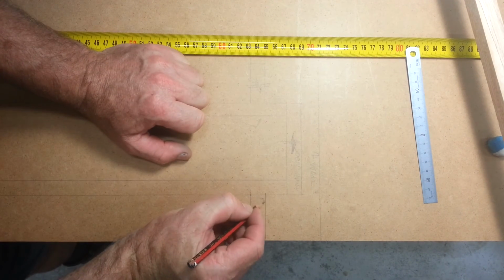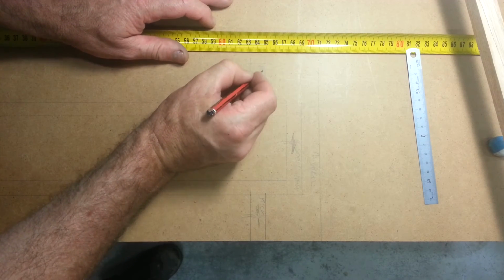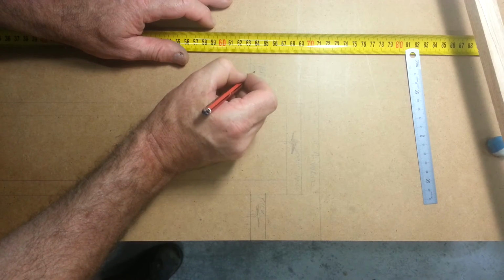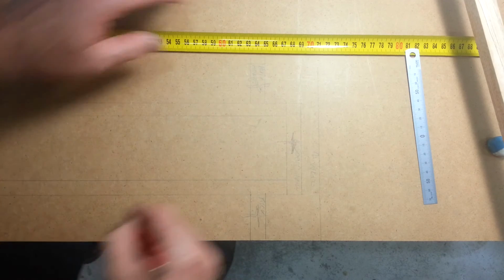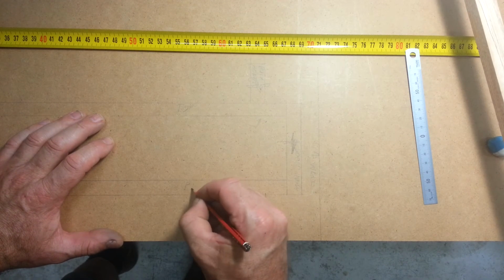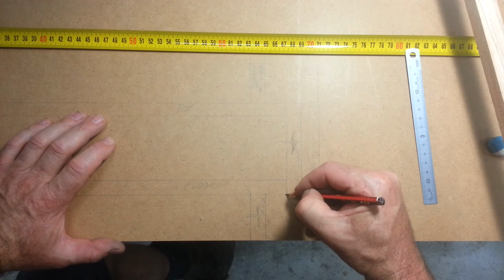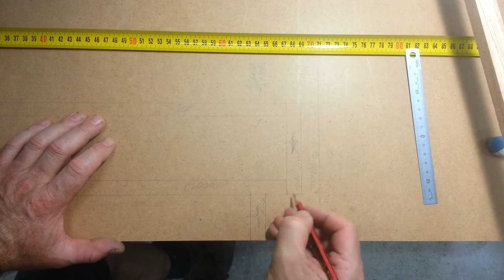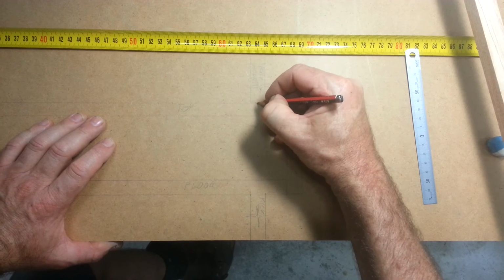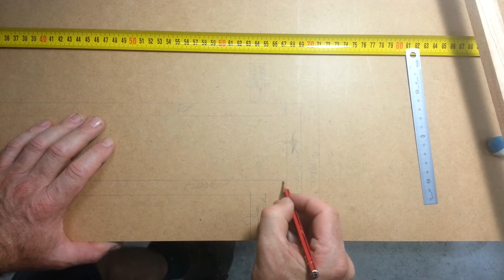So this is the kick and bulkhead. This is the top of the cabinet. This is the floor of the cabinet. And you may want to fill in some details like some edging, whatever you feel like symbolising it with. But the trick is to make it so it's not confusing to you.